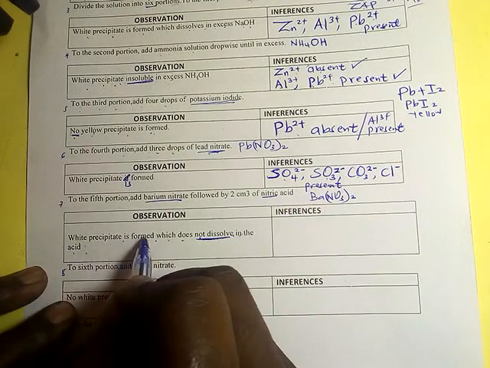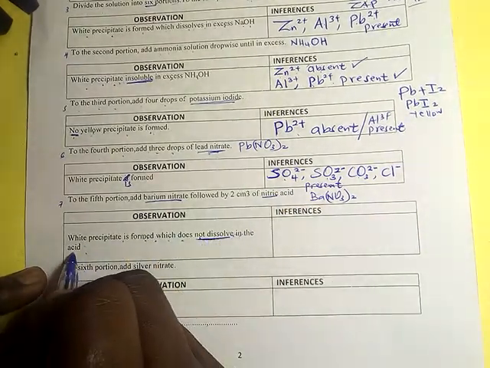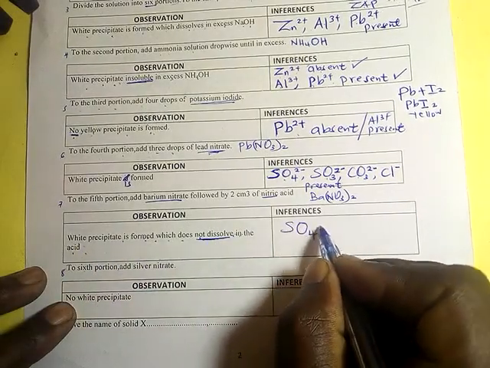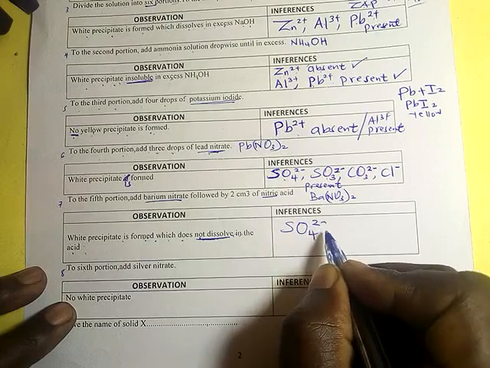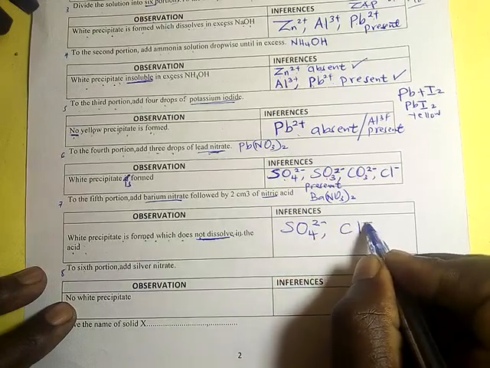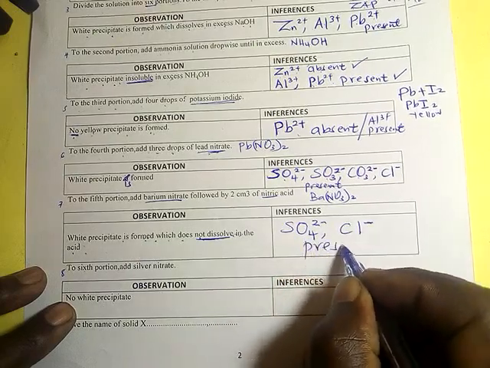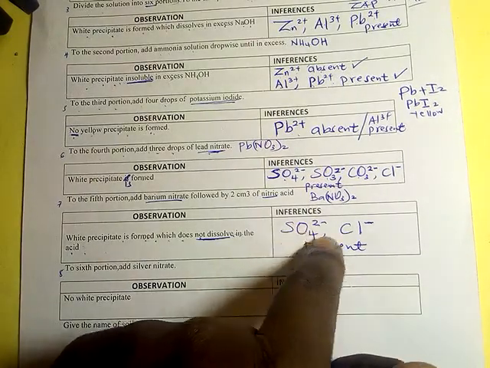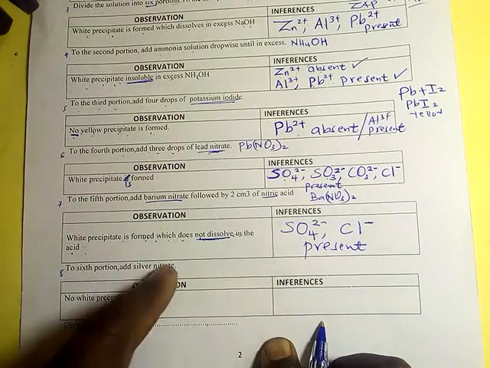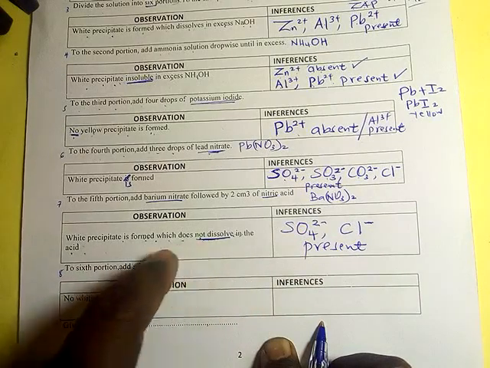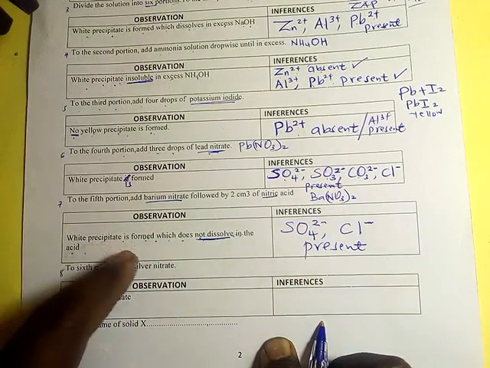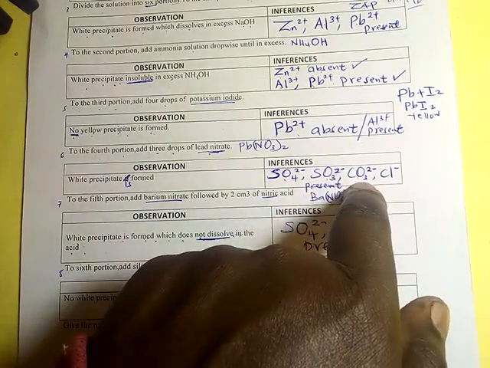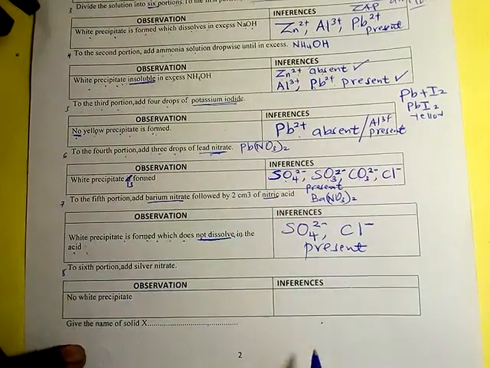If the white precipitate does not dissolve in the acid, then it means that the sulfate and the chloride can be present. So we suspect either this or this is there because it did not dissolve in the acid. But if it dissolves in the acid, then the sulfite and the carbonate are present.